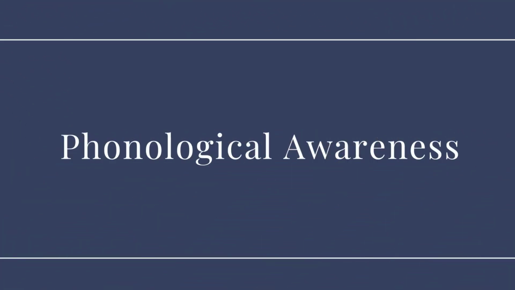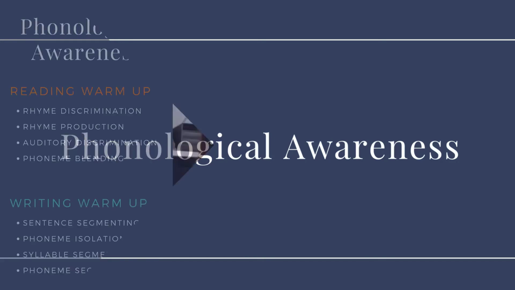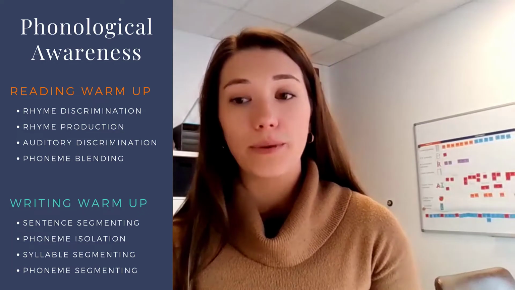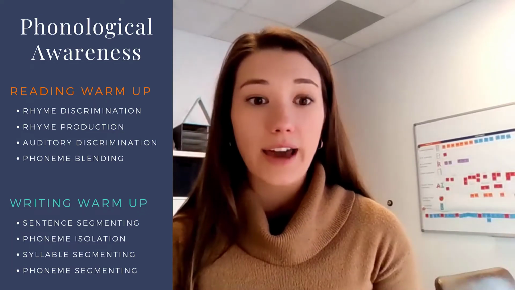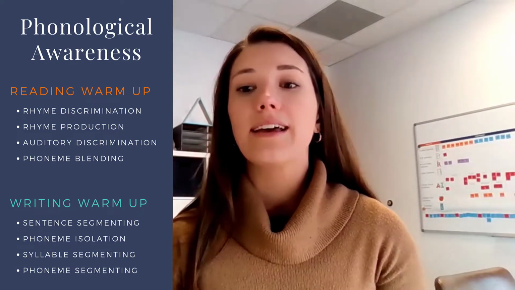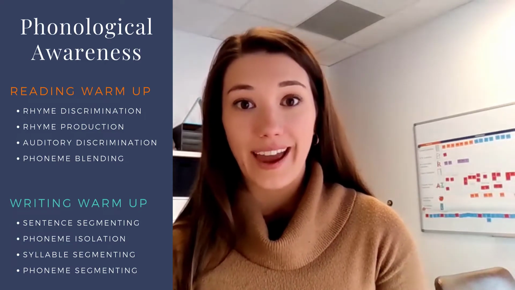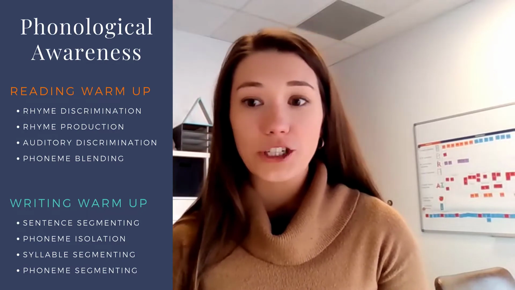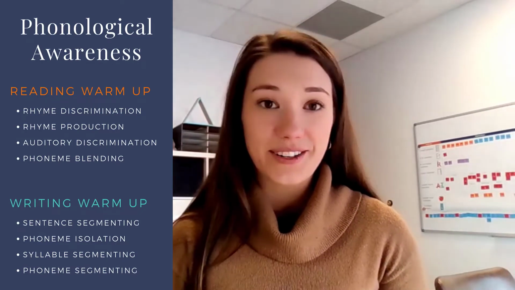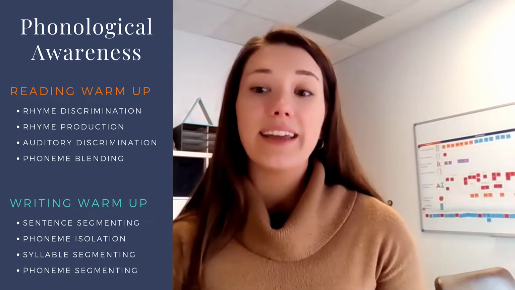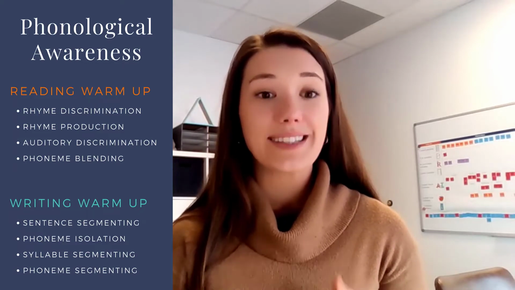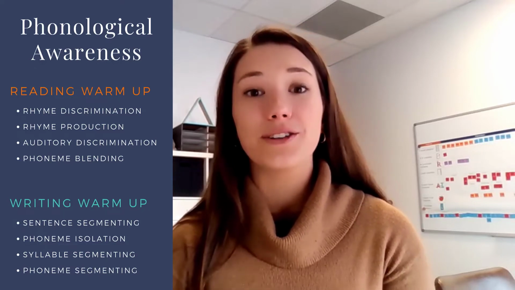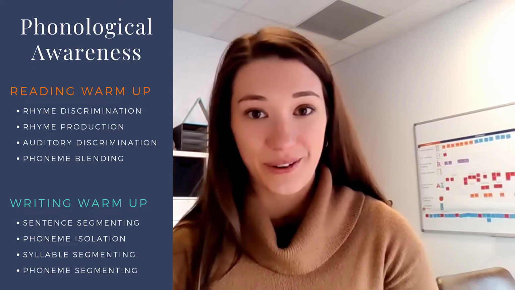The first thing that we're going to work on is phonological awareness. We'll split our phonological awareness skills into a reading warm-up and a writing warm-up that are completed before we get into phonics, as well as our word blending, or before we get into our spelling and sentence writing. Within reading, we're going to work on skills like rhyme discrimination, rhyme production, auditory discrimination, and phoneme blending. And in our writing warm-up, we're going to look much more at segmenting as well as phoneme isolation. Here's a video clip of a student in kindergarten working through their phonological awareness drill.